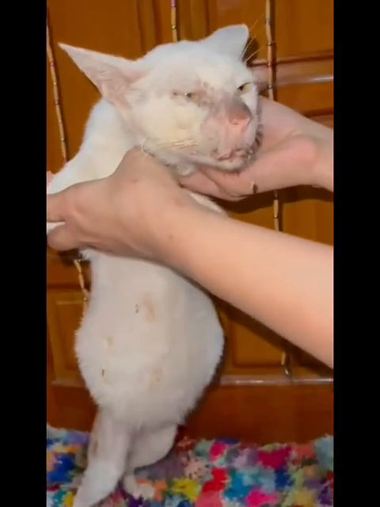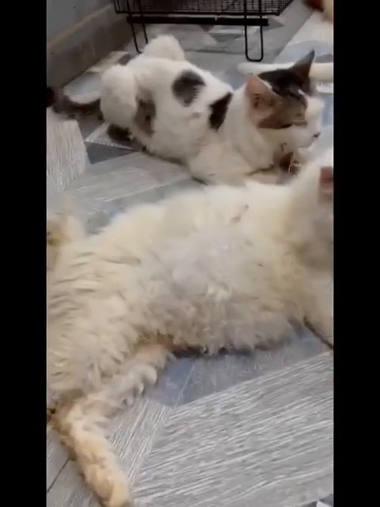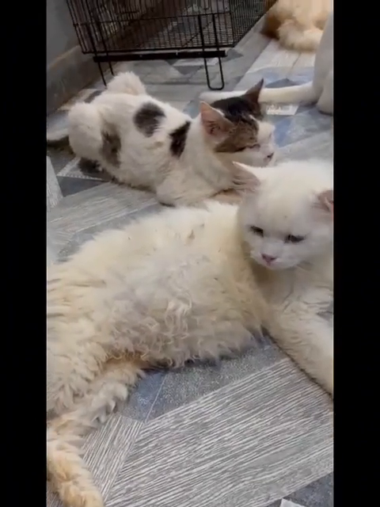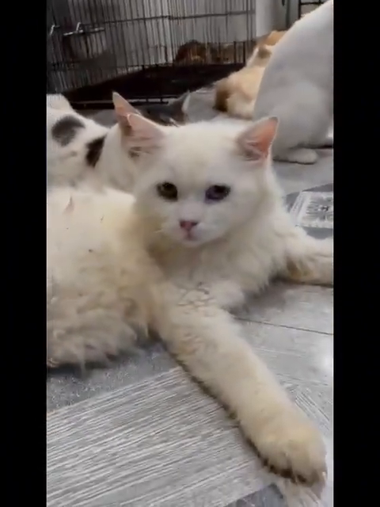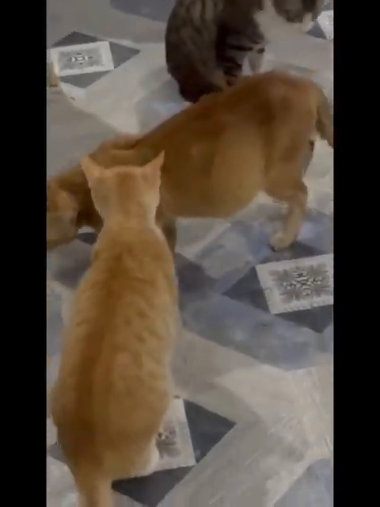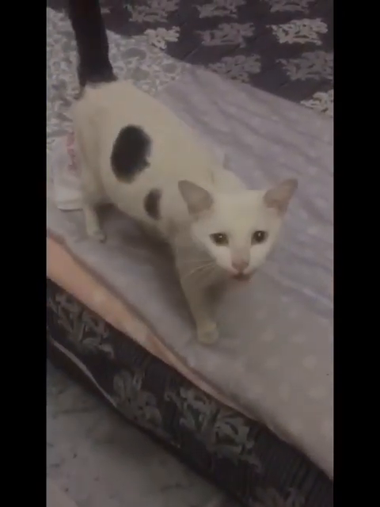FIP occurs when the mutated form of the virus infects certain white blood cells, which then leads to an abnormal immune response and inflammation throughout the body. This chronic immune response causes damage to various organs, including the liver, kidneys, lungs, and abdomen. FIP can either manifest as the wet form or the dry form.